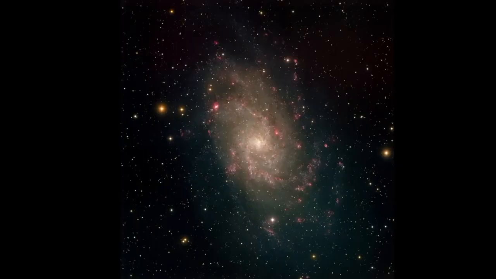All right, here's the Triangulum Galaxy. This is a local little neighbor within a couple million light years, and it's a favorite target for amateur astronomers and for amateur photographers because there's lots of really great star formation going on. So that's that pink glow.